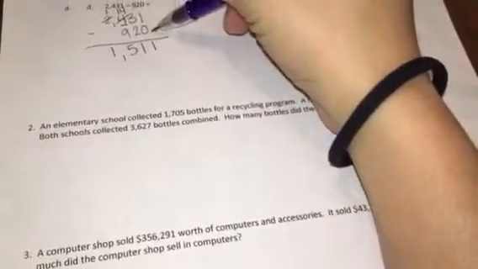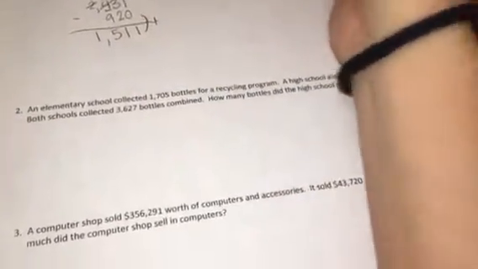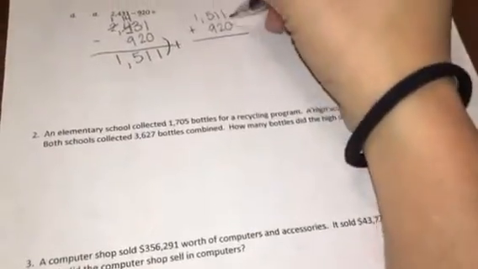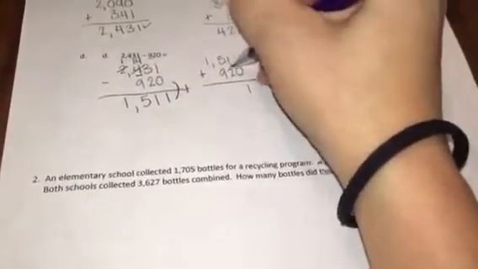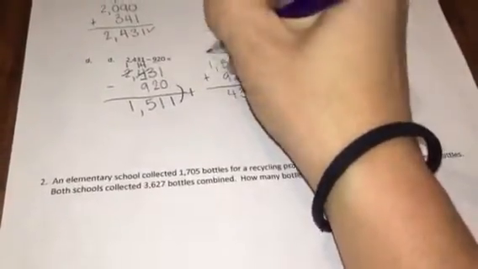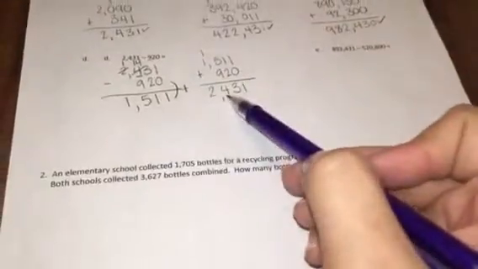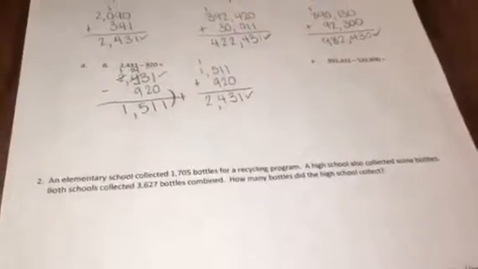But remember, we have to take our difference and our part to see if it's going to equal our whole. So we're going to add these two together. 1,511 plus 920 equals: 1 plus 0 is 1. 1 plus 2 is 3. 5 plus 9 is 14. And then 1 plus 1 is 2. So I need it to get 2,431. And I got 2,431. So you can put a check next to each, or you can put a smiley face.